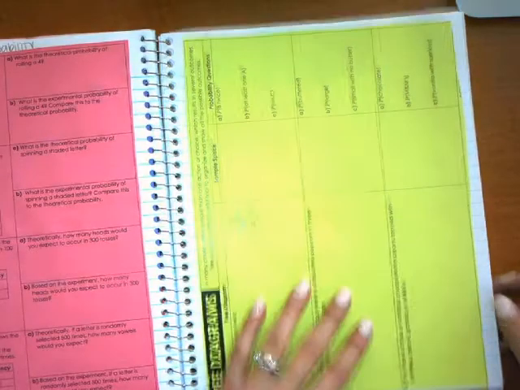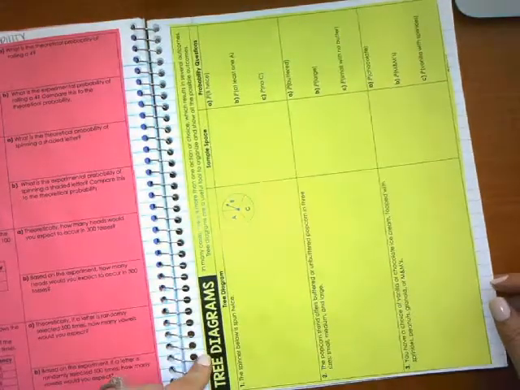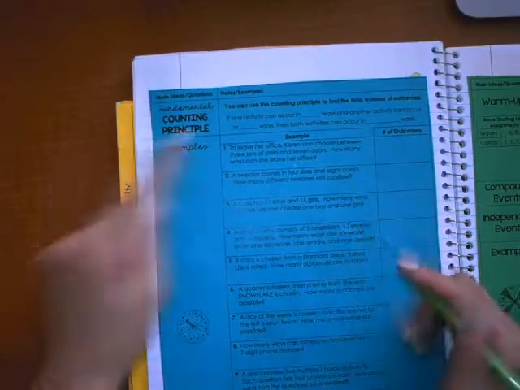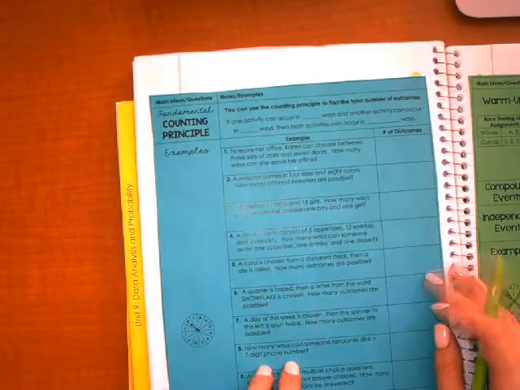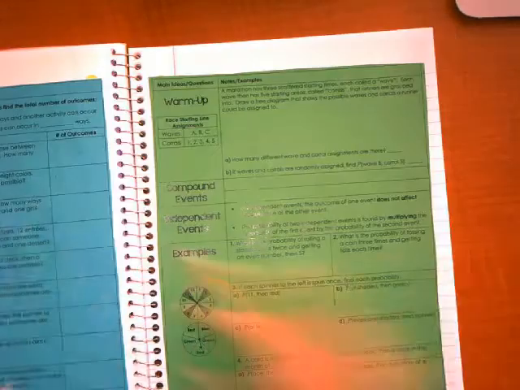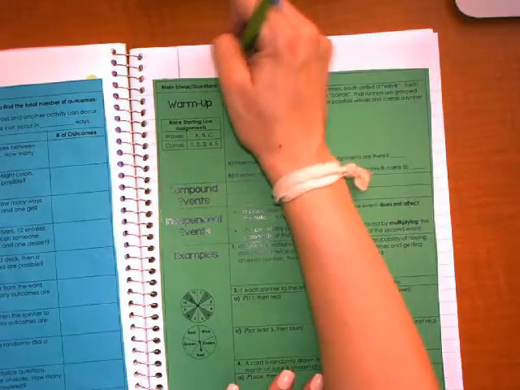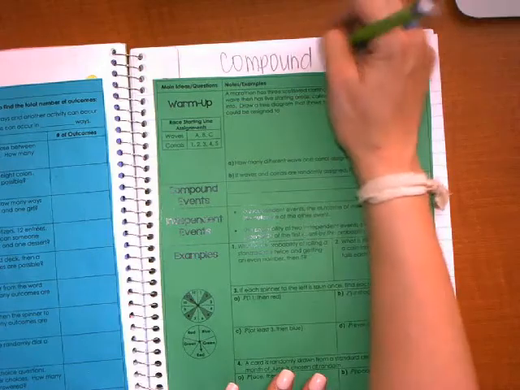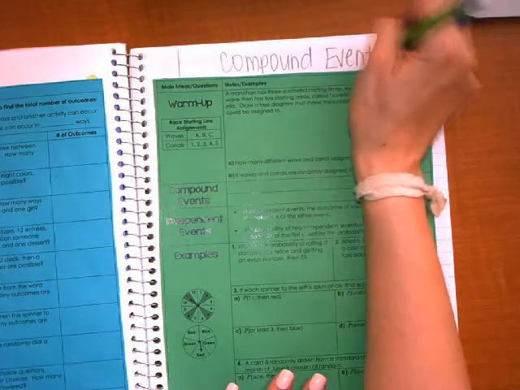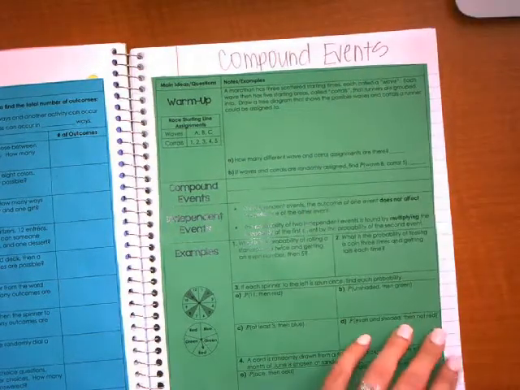That's the hot pink. Then you go over, you should have a lime green. We're not going to label this page because it's labeled with tree diagrams already. Then we're going to flip it again. We are not going to label this page because it's counting principles. So you should have a counting principle page next. Then we should have green, dark green next to that teal color, and we're going to label it compound events.